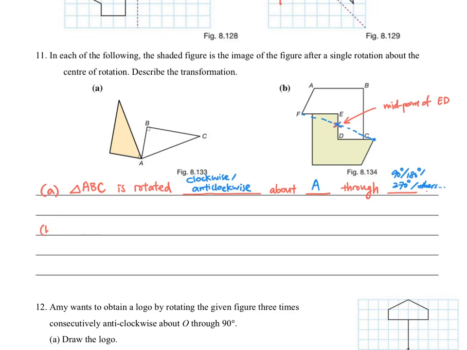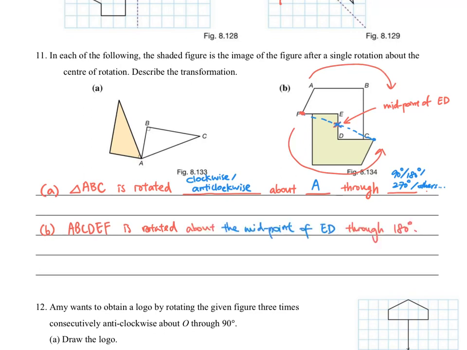Okay, so how should we write in words? We write A, B, C, D, E, F, which is the original polygon, is rotated. Okay, so actually you should write clockwise or anti-clockwise. However, you can see that this time it is by 180 degrees. It means that no matter you go in clockwise direction or anti-clockwise direction, it will still be 180 degrees. So for this very special case, we do not need to write clockwise or anti-clockwise. So we just need to write about which point. Okay, so the answer would look like this.